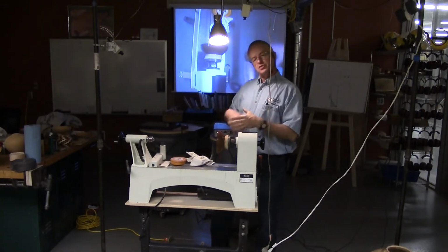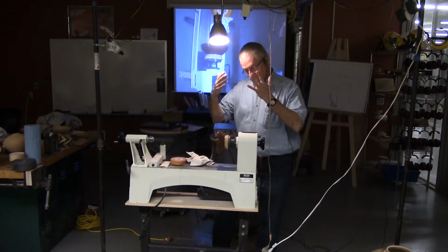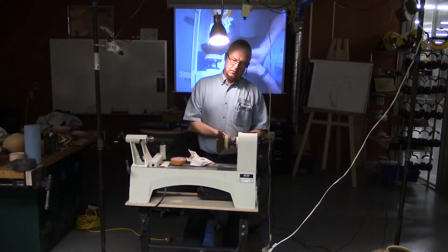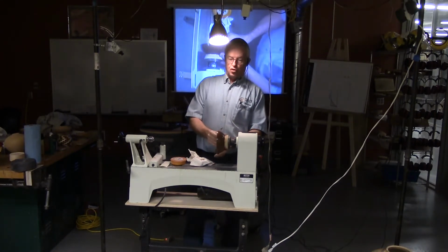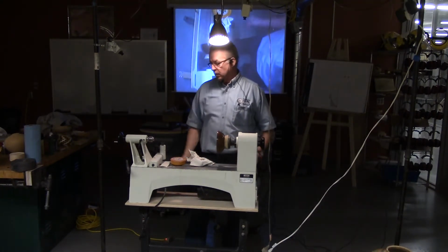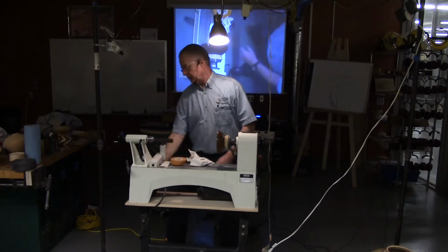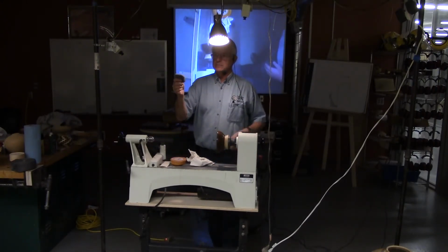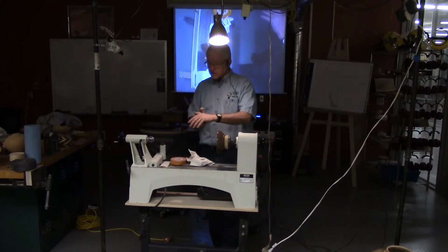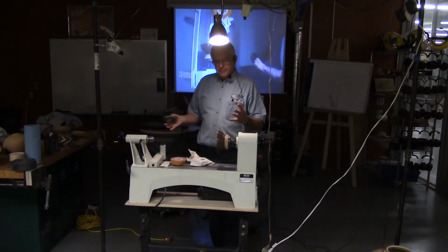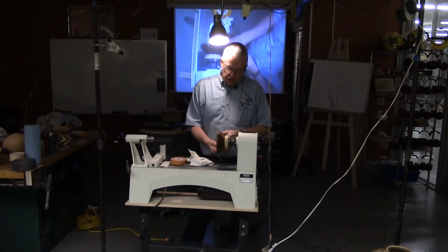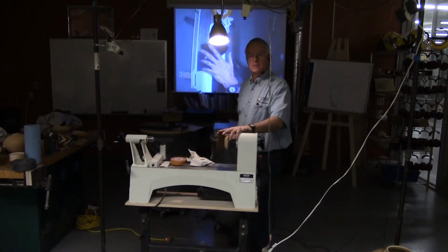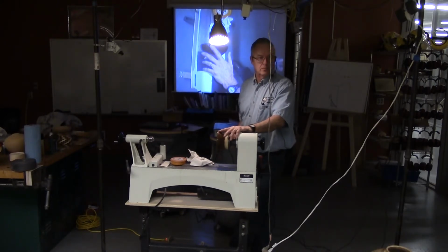Now, because we know that the gloss is a condition of the refraction of light, if this is too overpowering for you, you can always go back to your steel wool for the good quality stuff, because it's real fine, and you can just go over that and you can kill that shine if you want to.